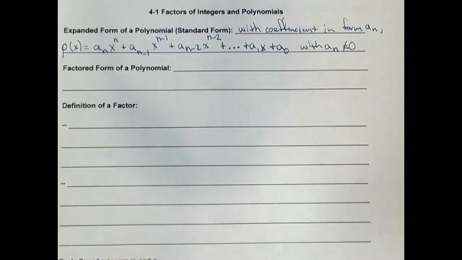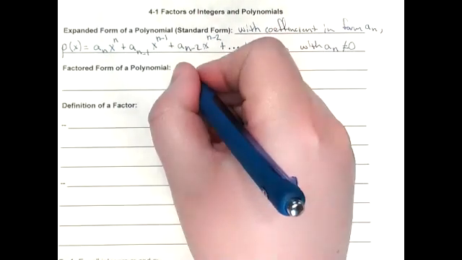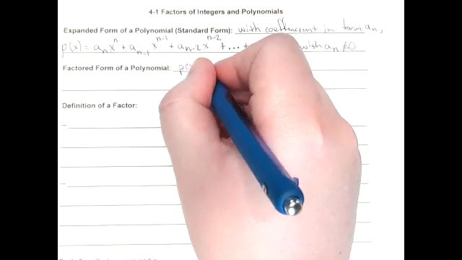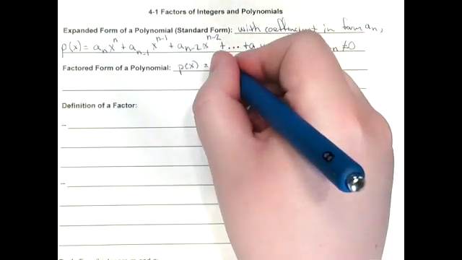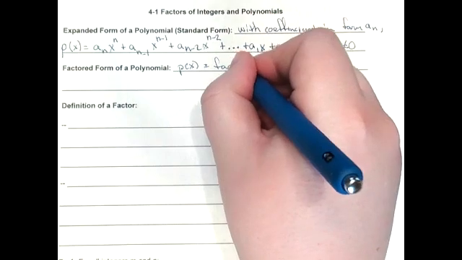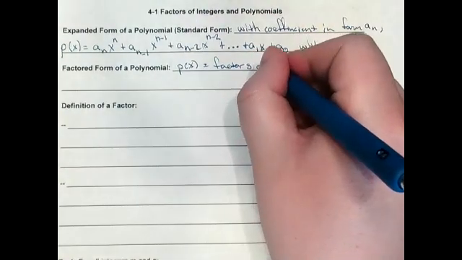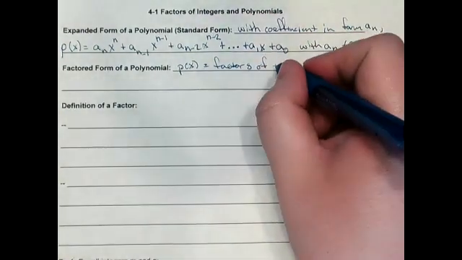Within factored form, p of x is equal to the factors of the expanded form.